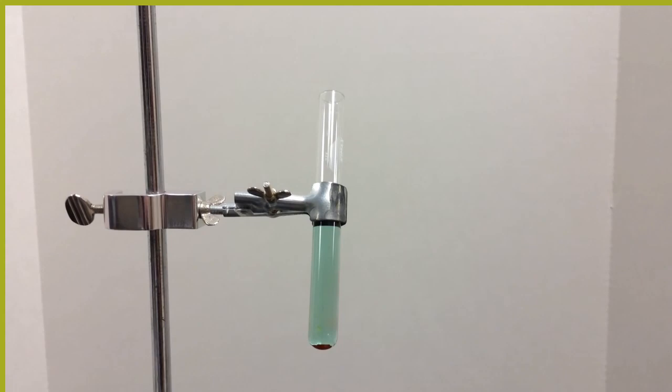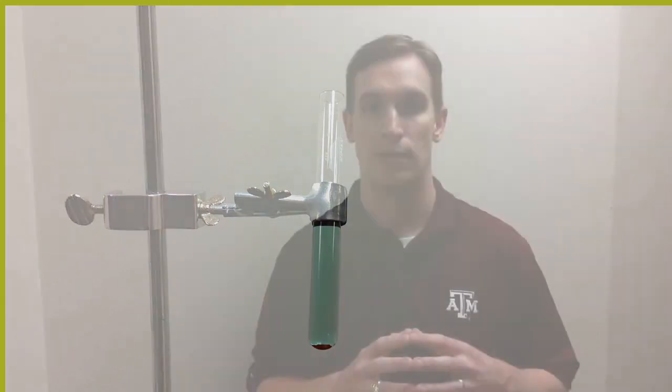Here you can see the precipitate at the bottom of the test tube. So there you have it. This lab investigation provides evidence that when starch, a complex carbohydrate, gets broken apart into smaller molecules, those smaller molecules are in fact simple sugars.